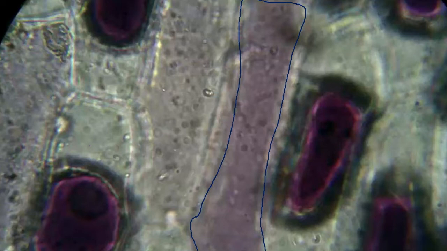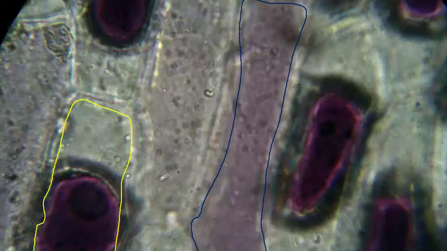Here you've got quite a lot of space, and you can see here the outline of the cell surface membrane within this cell, and it's been pulled away from the cell wall. So there is quite a large space in this area here where the cytoplasm was and is no more.